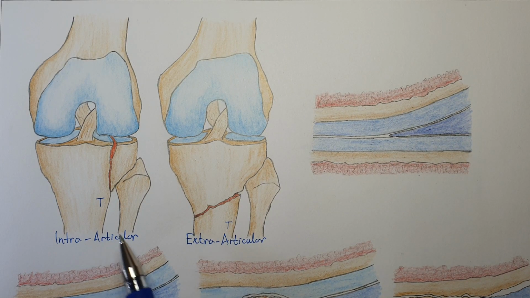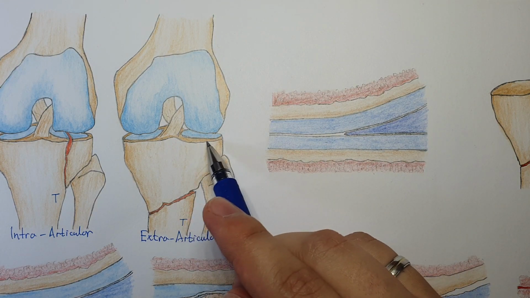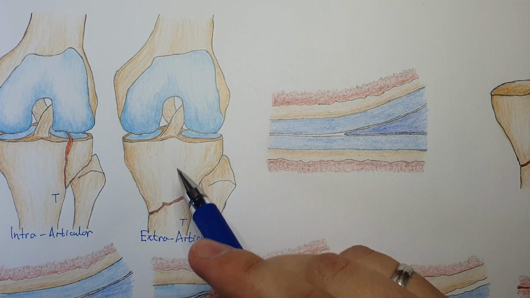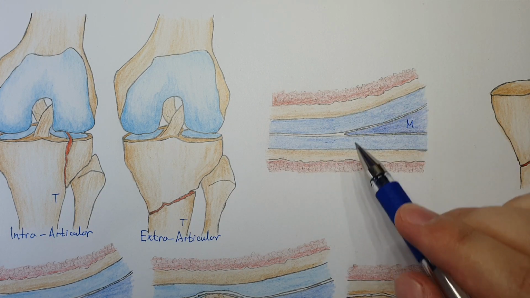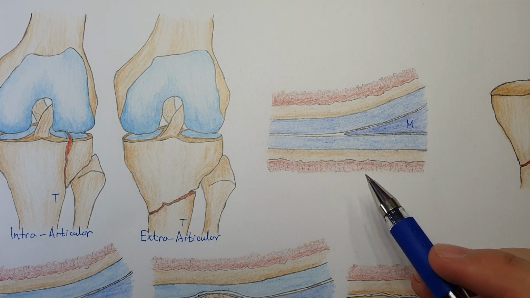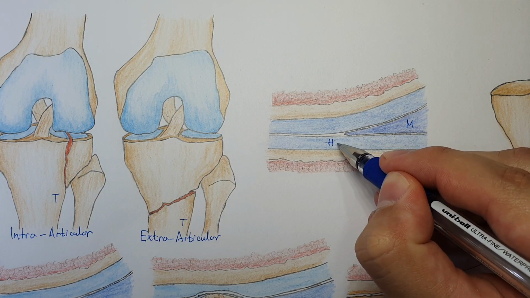So why are these two types of injury so significantly different? Normally, if we would take now a cross-section, a frontal cross-section from here, this is the knee joint. The knee has the meniscus, but all other structures are present in our synovial joints. First of all, we have the hyaline cartilage.